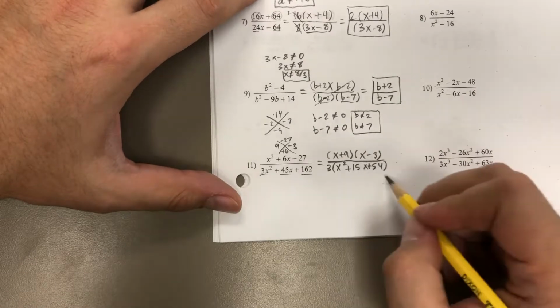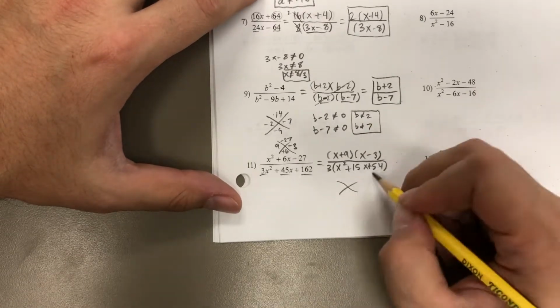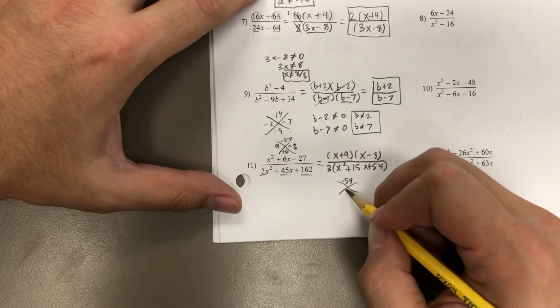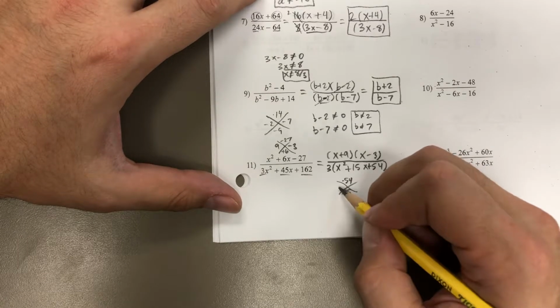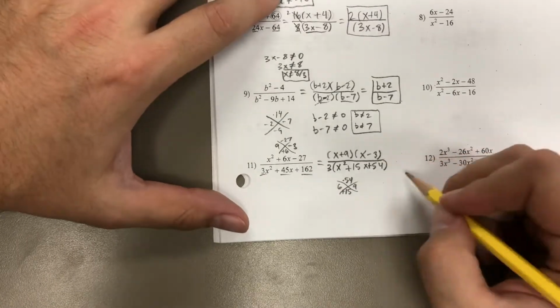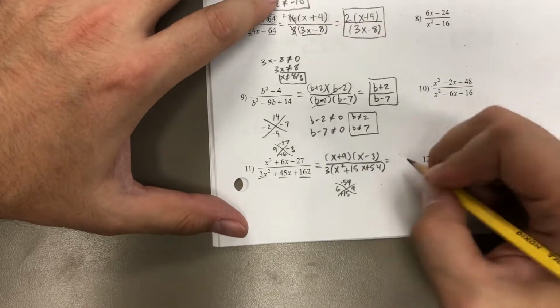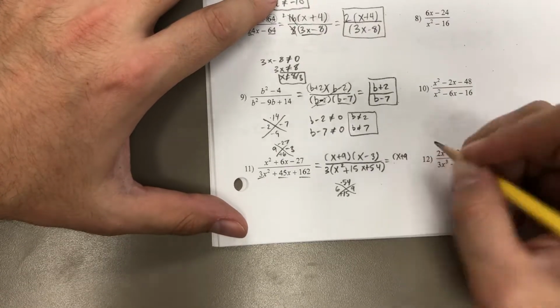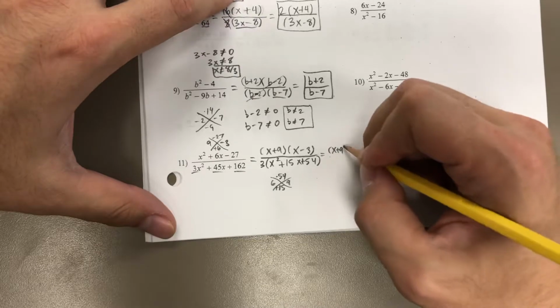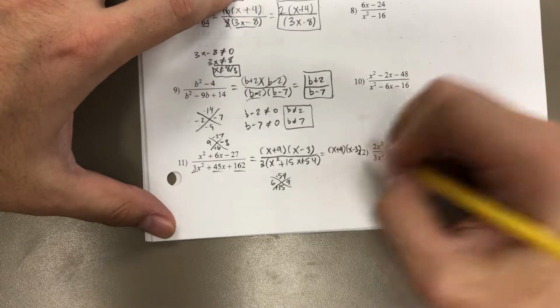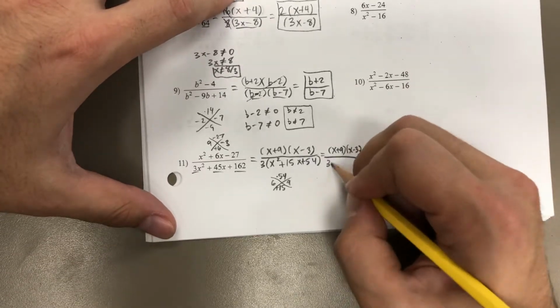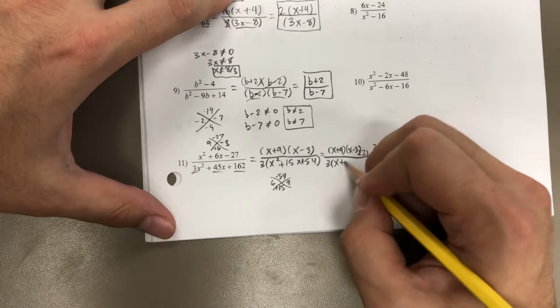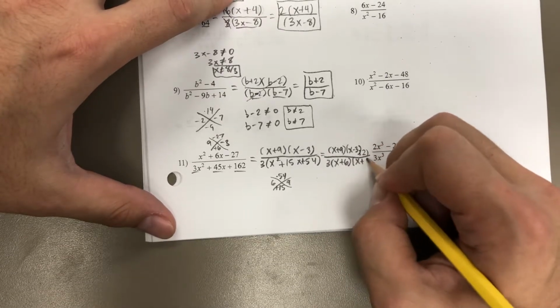All right, now I'm going to try and factor this part right here. So I need numbers that multiply together to be 54, add together to be 15. So those two numbers are 6 and 9. So that means that completely factored out, this looks like this. In the top, we have x plus 9, x minus 3. And then in the bottom, we've got 3 times parentheses, and then it's going to be x plus 6, x plus 9.